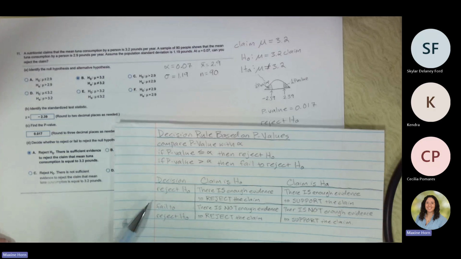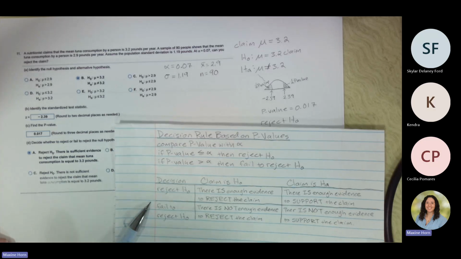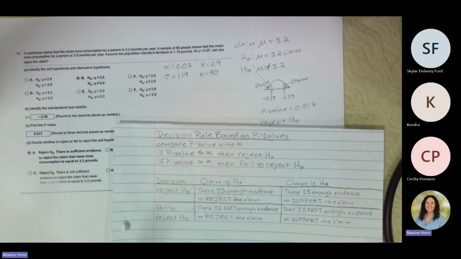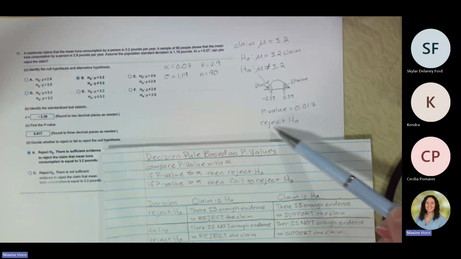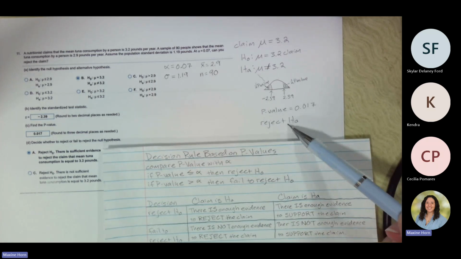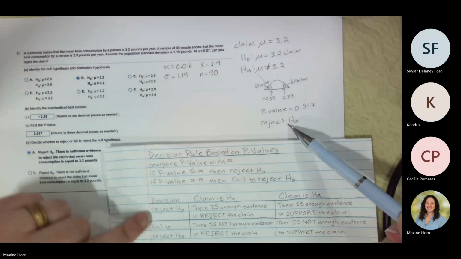So you see how we're always coming back to this chart, right? So one step at a time. When you look at it all at once, it seems a little overwhelming, but when you take it one step at a time, each step leads you to the next step, right? I compared my p-value to my alpha. That told me whether I rejected it or failed to reject it. Okay, so I rejected it.